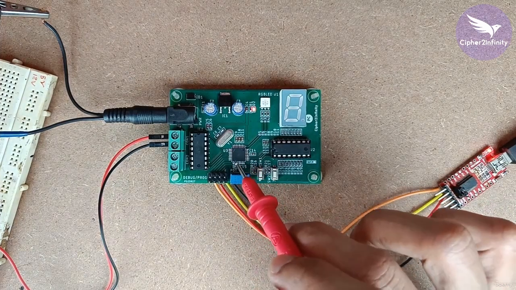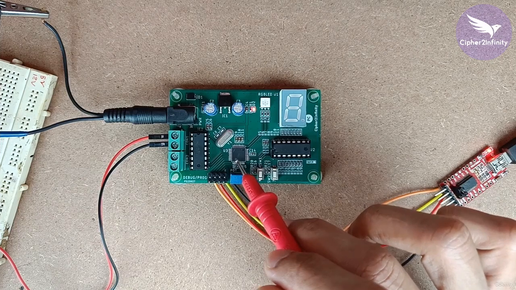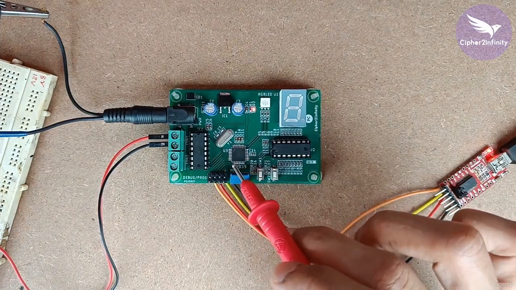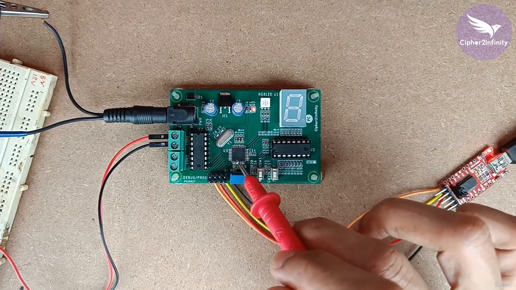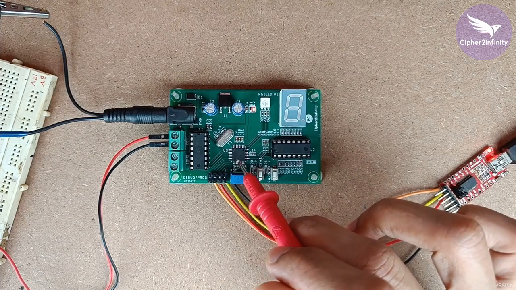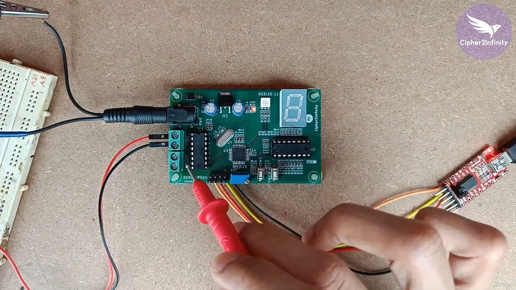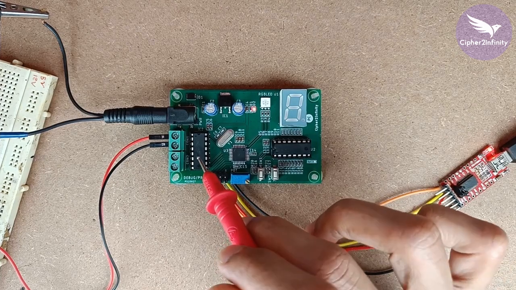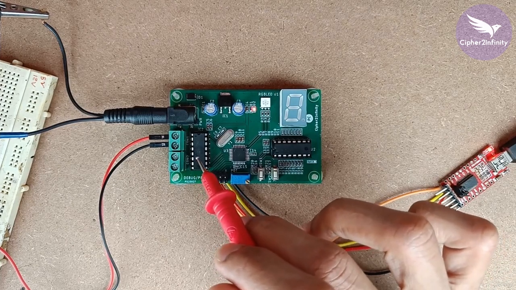Once the data is received, the controller is going to check which character it has received, whether it's A, B, or C. Based on that, the controller is going to send control commands to this L293D IC, and based on that, the speed of the motor will change.